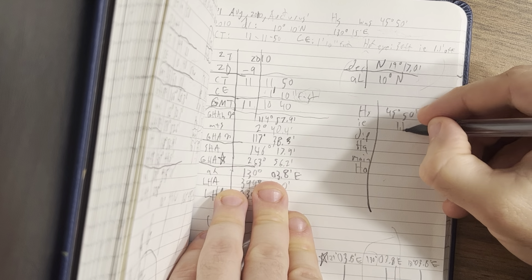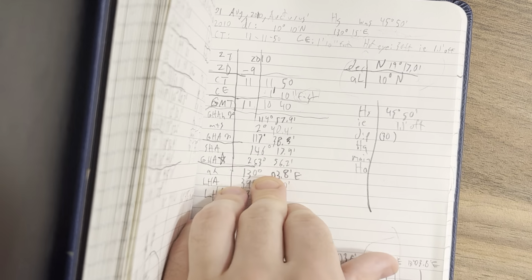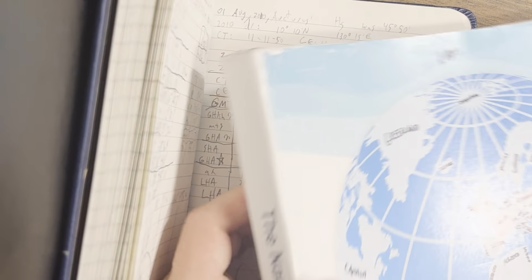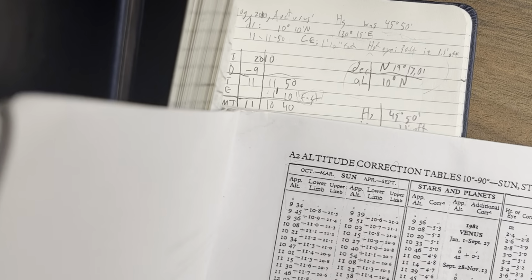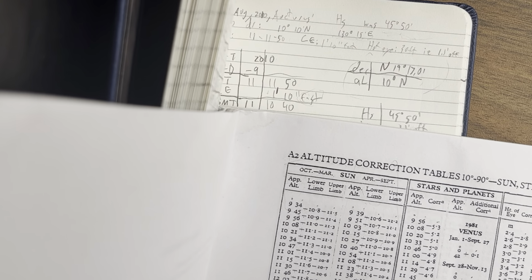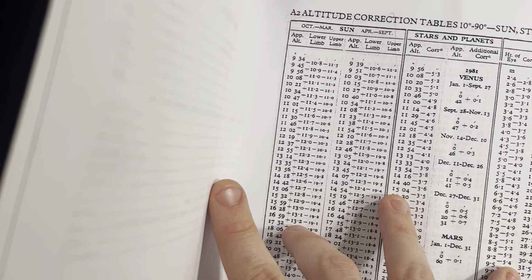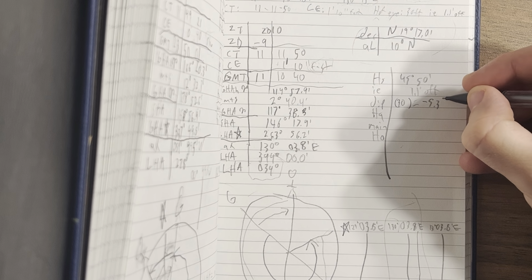IE is 1.1 minute off. Height of eye is 30 feet. So step 1 we'll do is finding dip, just so we don't have to interrupt ourselves halfway through. 30 feet. Yeah, 30 feet. If you look over to the dip table right there. Sorry, I'm kind of holding a lot here. We get minus 5, or actually minus 5.3. So we'll do minus 5.3 minutes.